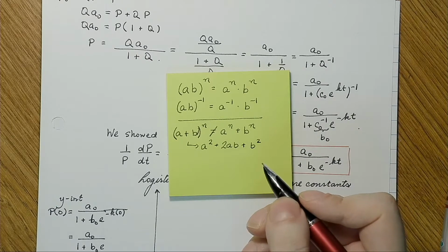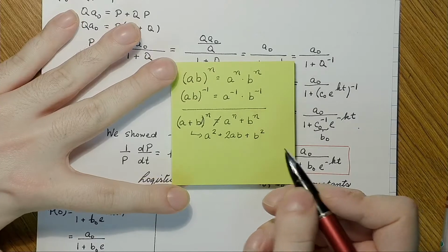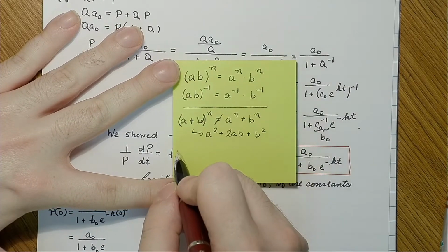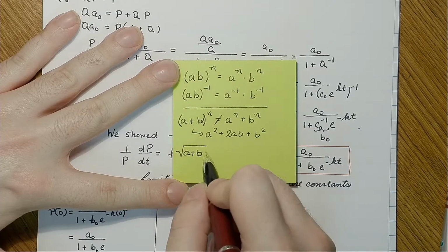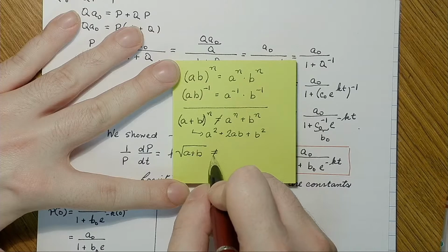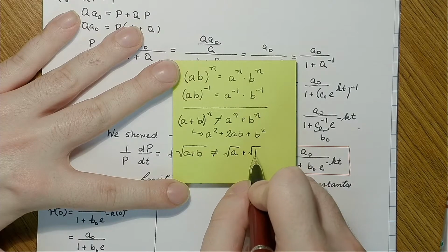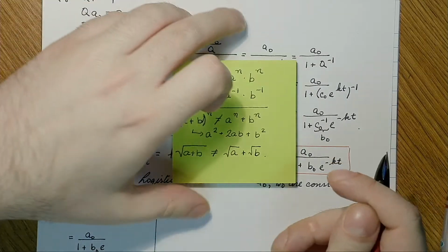But I do see stuff like this where, if we can't really handle something like that, where it's a plus b. Again, I saw lots of people do this. And you can't do that.